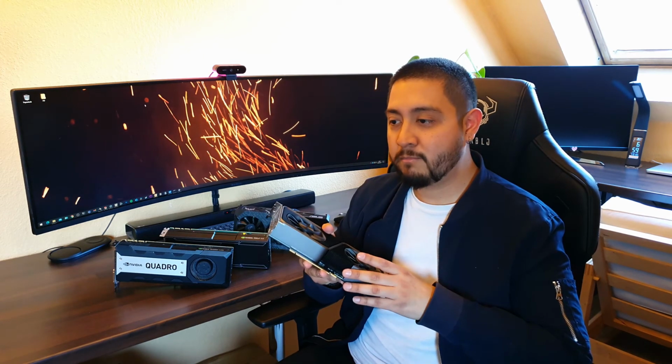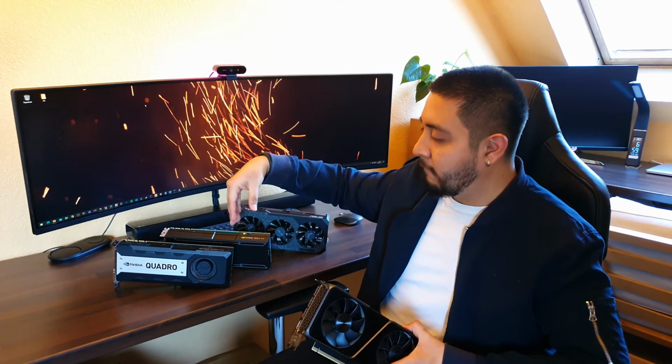If you really want to, of course you can use the Quadros. You can use the Pascal series of Quadros, for example the P5000, the P6000, the P4000s. You can also use the Maxwell graphics cards, the M6000, the M5000 as well. There are also NVIDIA Quadros for deep learning, which is the Quadro GV100 from the Volta series, and which has HBM memory, and those are very good as well.